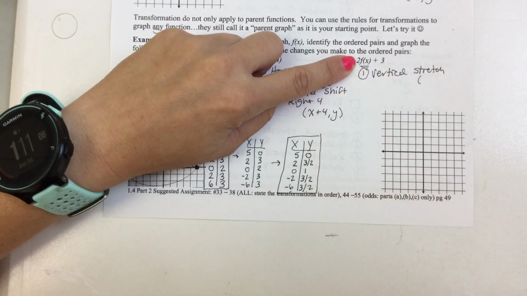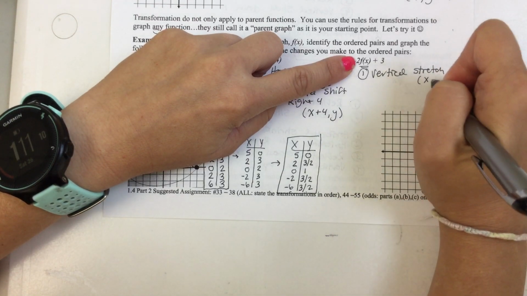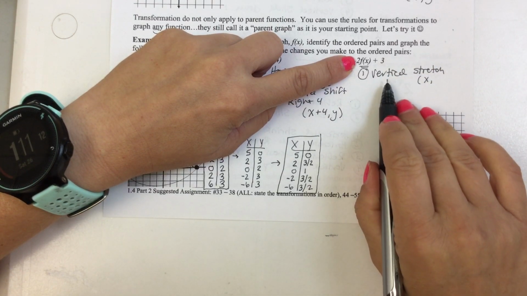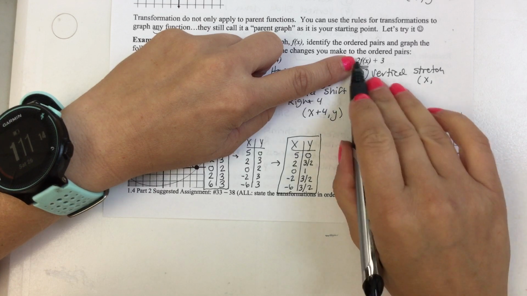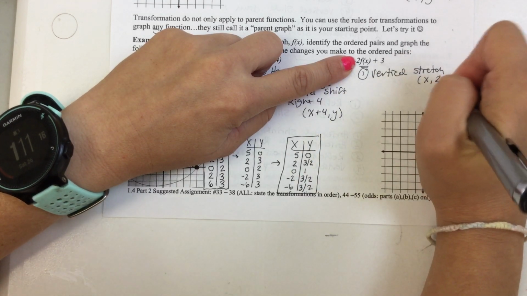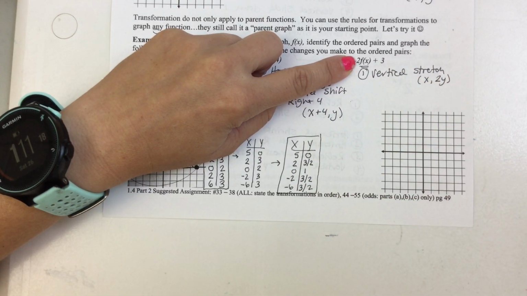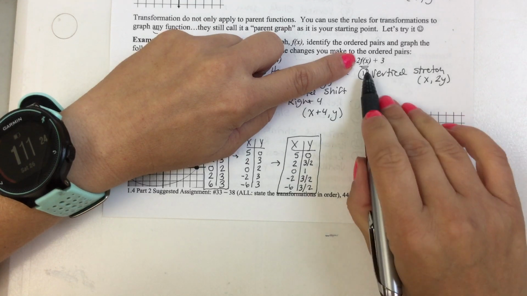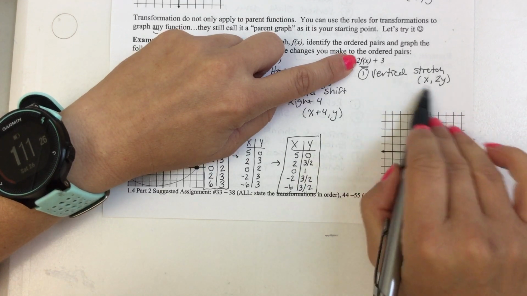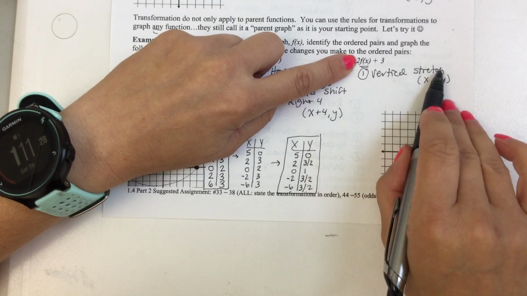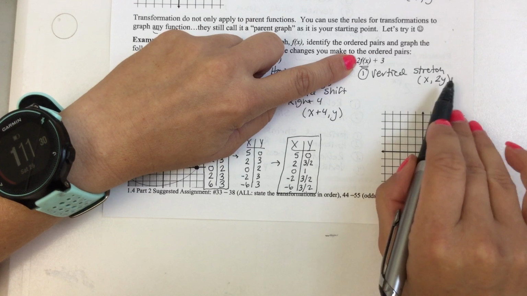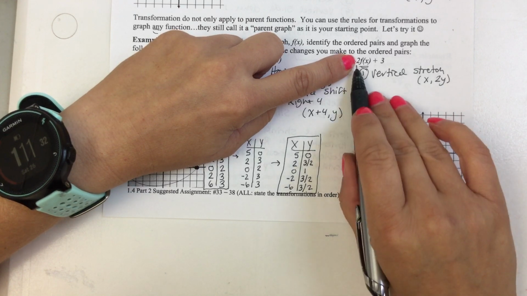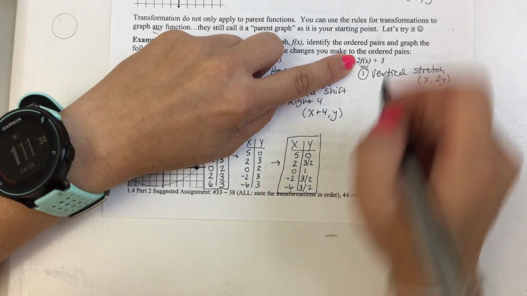The way that you would change the ordered pairs, because it's vertical, you are multiplying the y value by the factor. It is 2 times y. Remember, with vertical, you do not do the reciprocal. You keep it how it is. The first time you change the ordered pairs, because it's a vertical stretch, you do not change the x. Vertical means you change the y. You're multiplying by the factor, which is a 2.